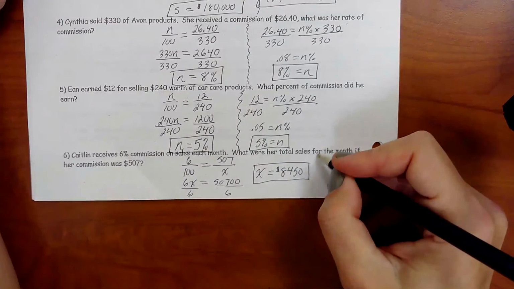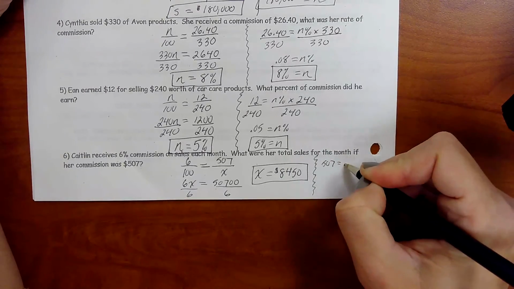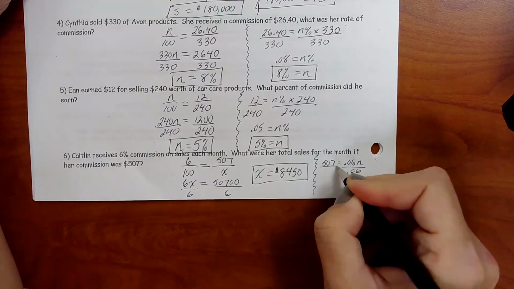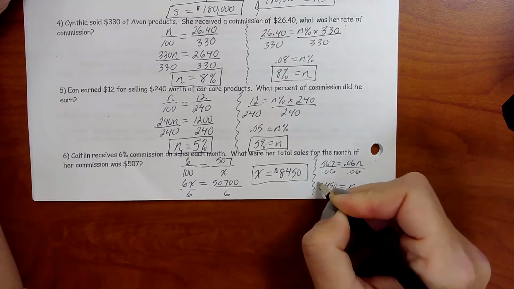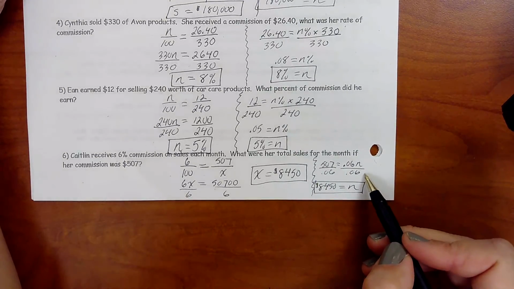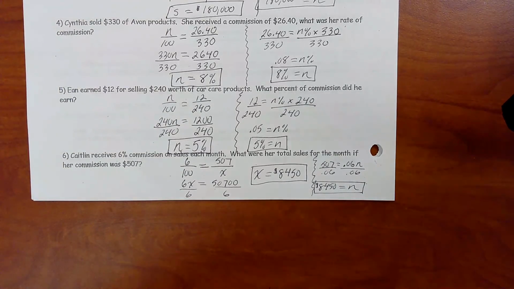All right, if you did the formula way, you would say 507 is 0.06 times what? You would divide by 0.06, and you would get the same answer. So same amount of work. I just feel like sometimes the setup is harder for that one. But either way, again, guys, whatever works for you. All right, and that is commission. Good job.